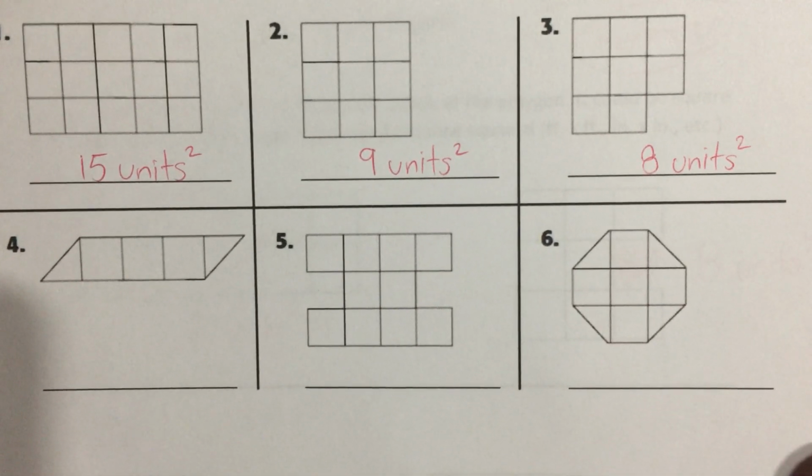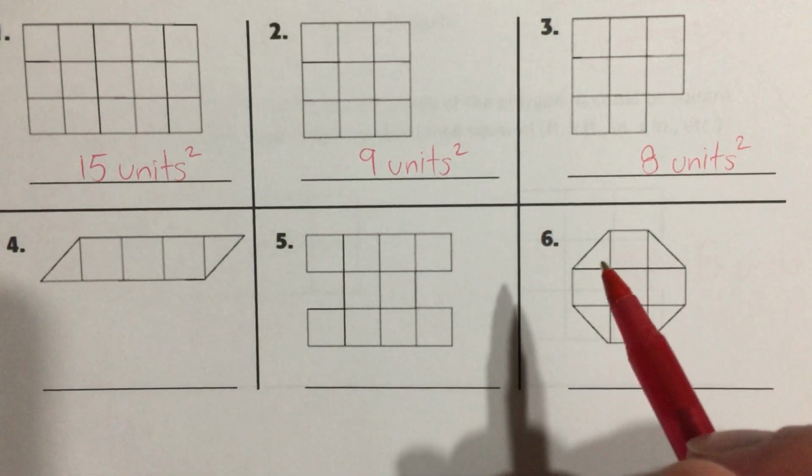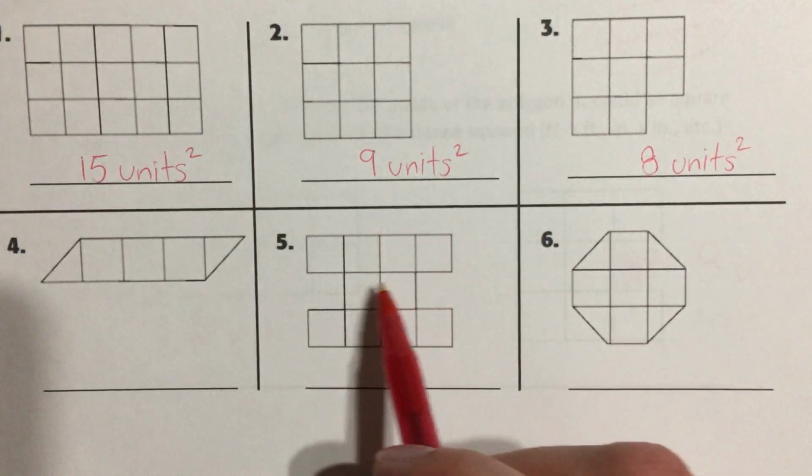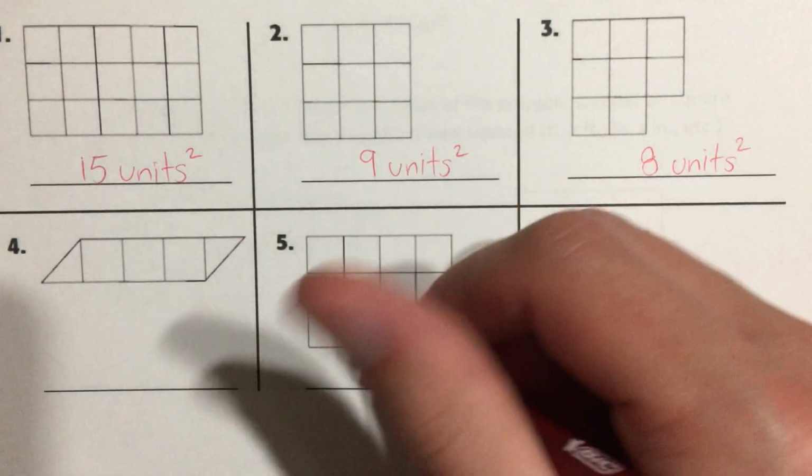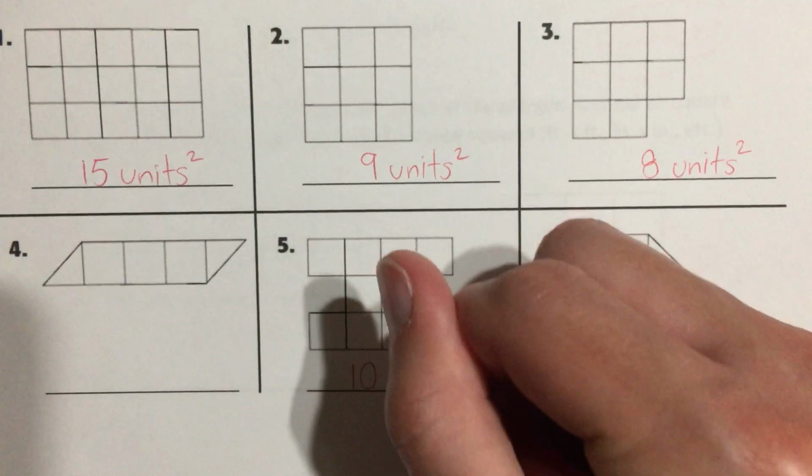Now, these ones, 4 and 6, look a little weird. Let's do number 5 first. Number 5, we have 1, 2, 3, 4, 5, 6, 7, 8, 9, 10 units squared.